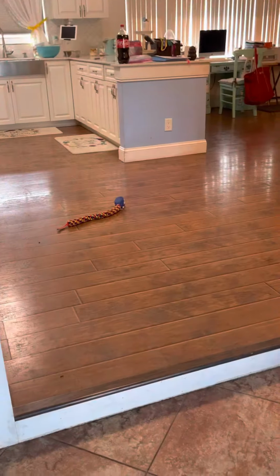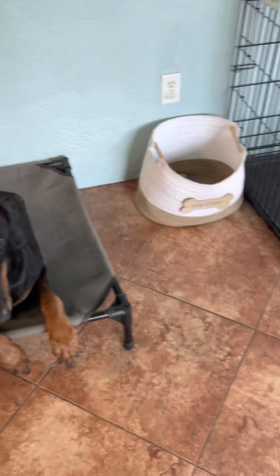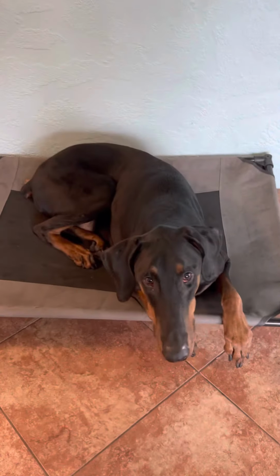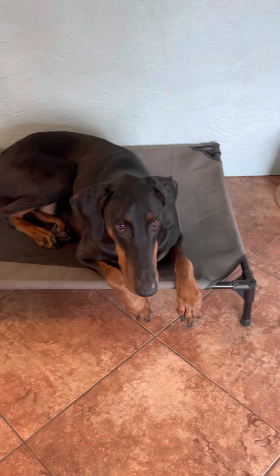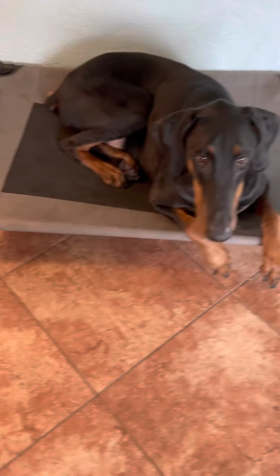Bounce. The toy is literally about 6 feet away. Bounce. Bounce. See, he cares more for this one than he does for that one. Good.